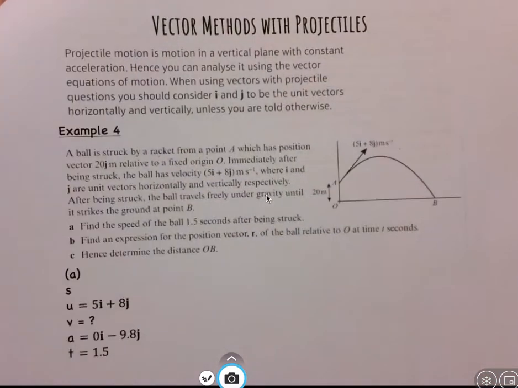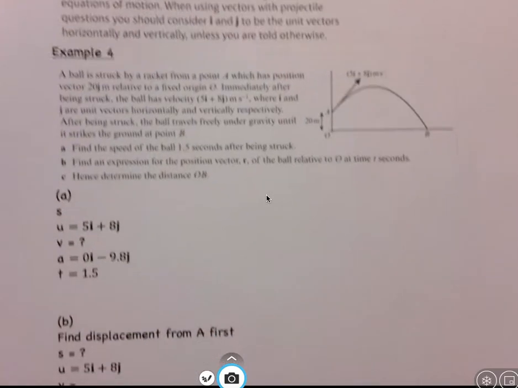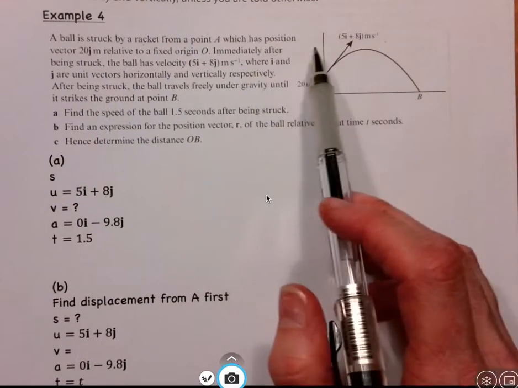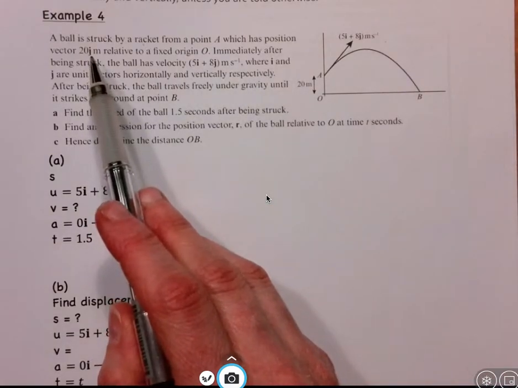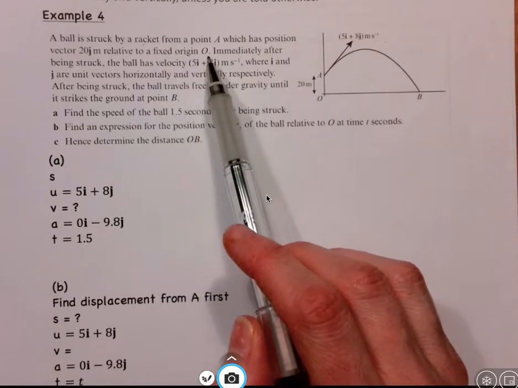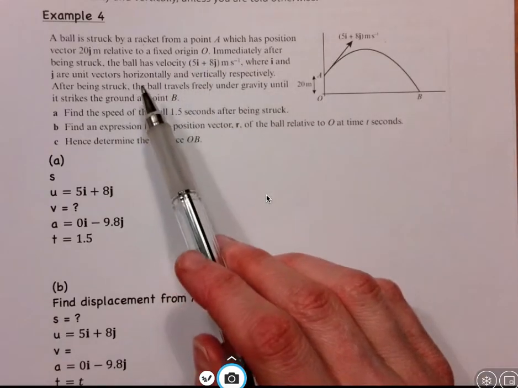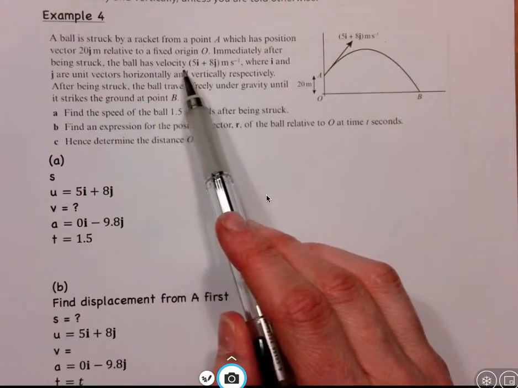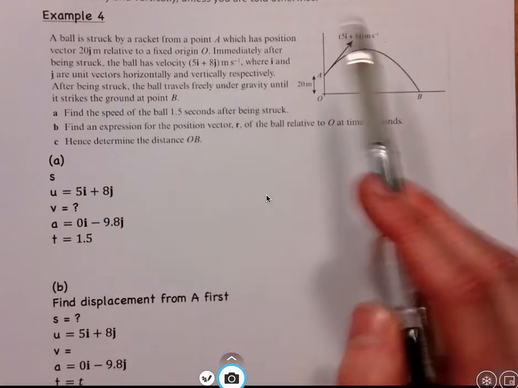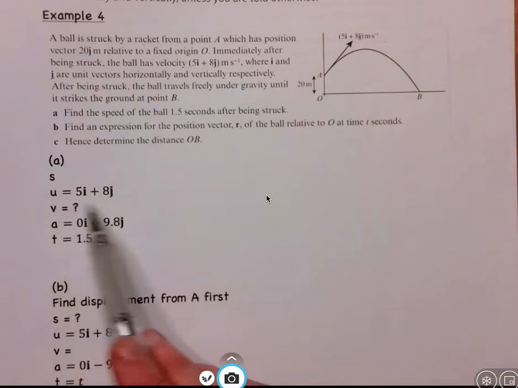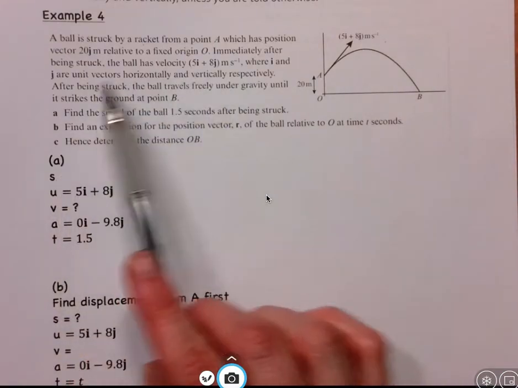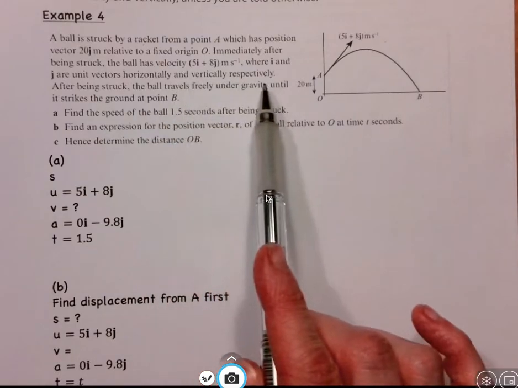So this example here says a ball is struck by a racket from a point A which has a position vector of 20j metres, so 20 metres up, relative to a fixed origin O. Immediately after being struck, the ball has a velocity of 5i plus 8j. So 5i plus 8j is your initial velocity, if you think about it and you see that equation. Okay, i and j are the unit vectors horizontally and vertically.